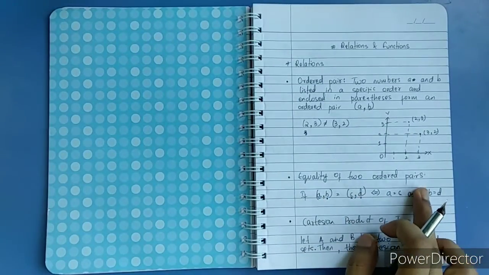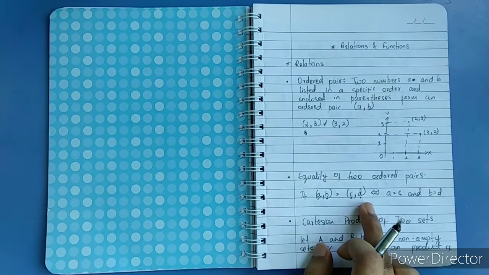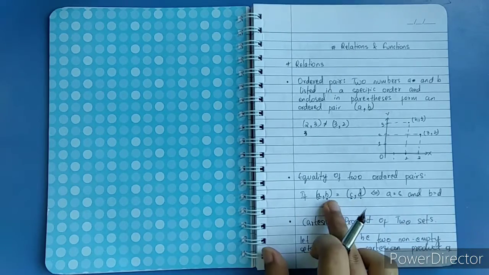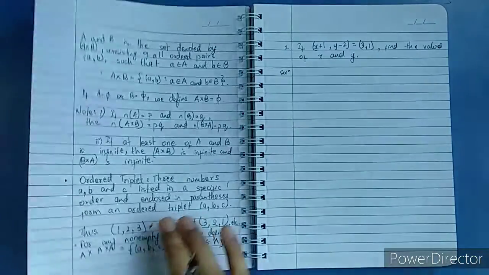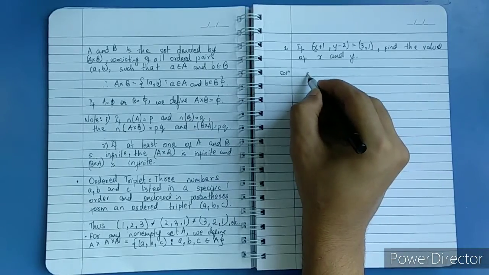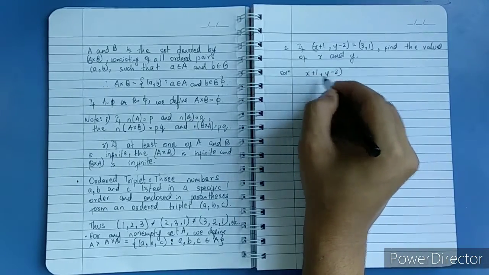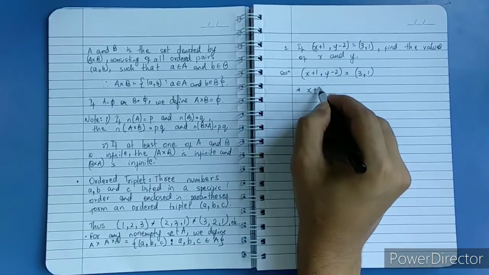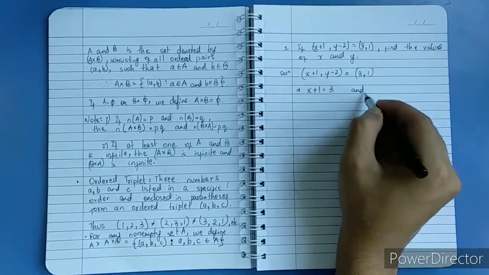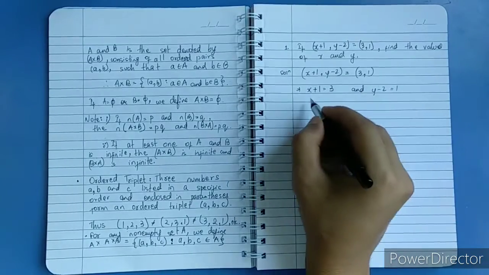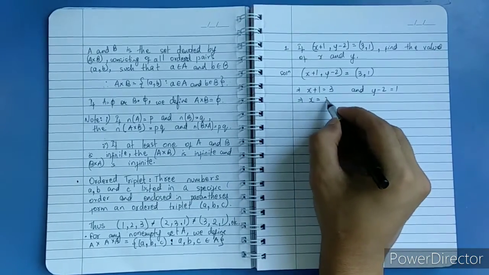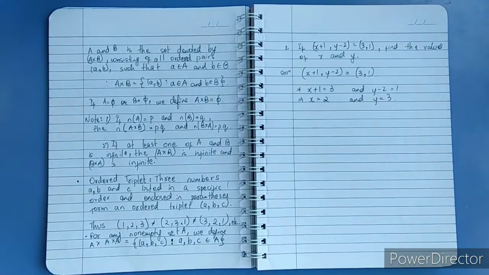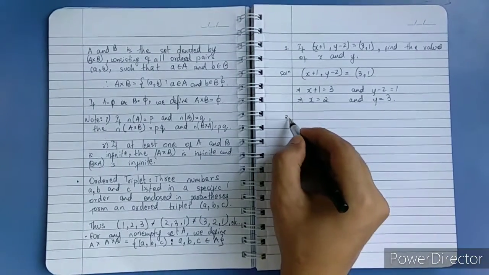In equality of ordered pairs, we saw that if A, B is equal to C, D, then A will be equal to C, the first element equals the first element, and B equals D, the second element equals the second element. So over here, x plus 1 comma y minus 2 equals 3 comma 1 implies that x plus 1 equals 3 and y minus 2 equals 1. So this implies x equals 2 and y equals 3. So these are the values of x and y. Second question.